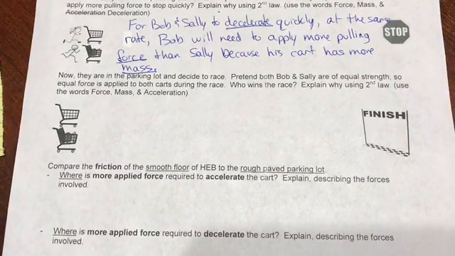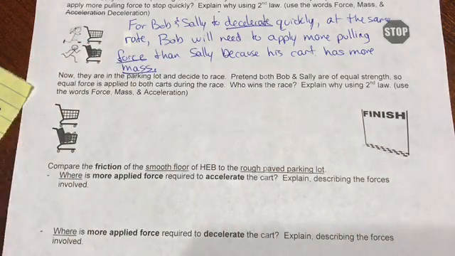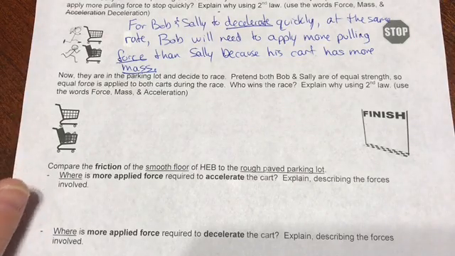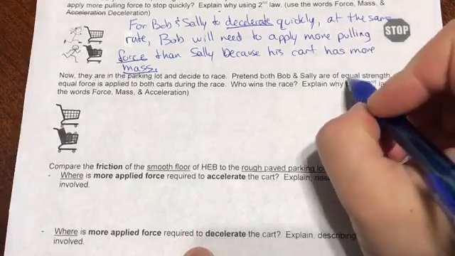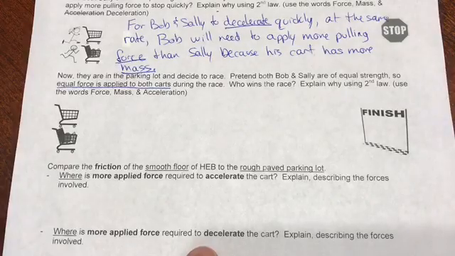Third one, now they're in the parking lot and they decide they're going to race. So they both start at rest and they're going to go faster and faster and faster and faster and then cross the finish line. Okay? Pretend Bob and Sally have equal strength. So equal force is applied to both carts during the race. Who wins the race?